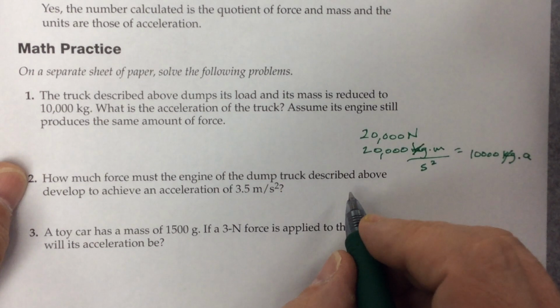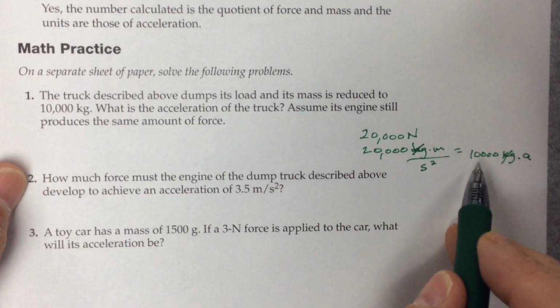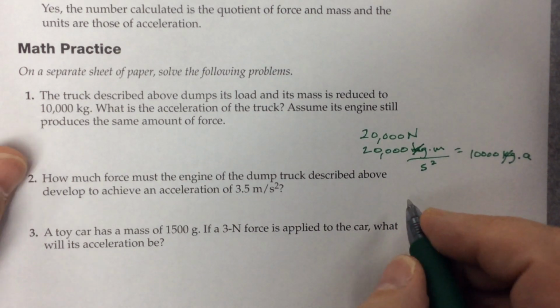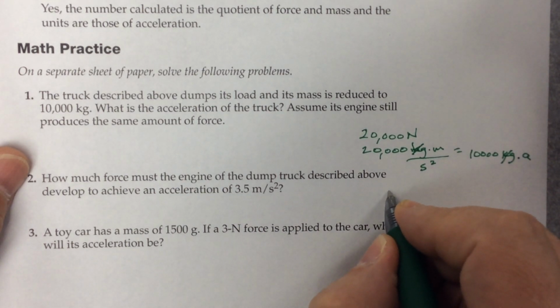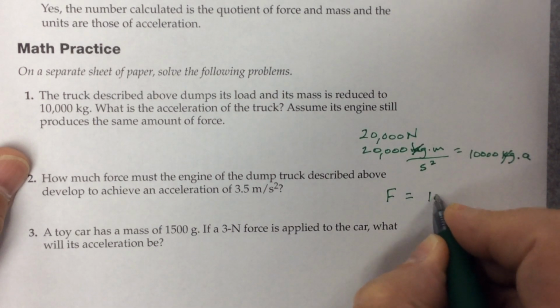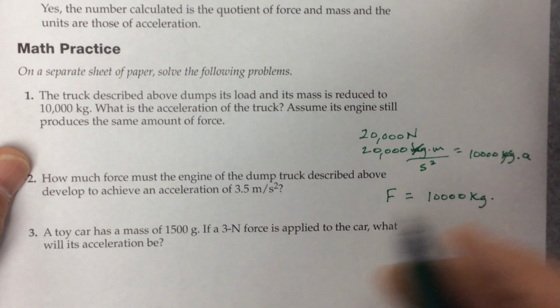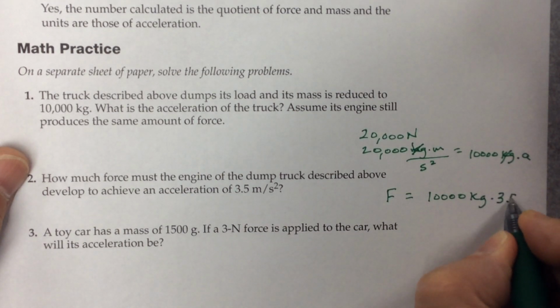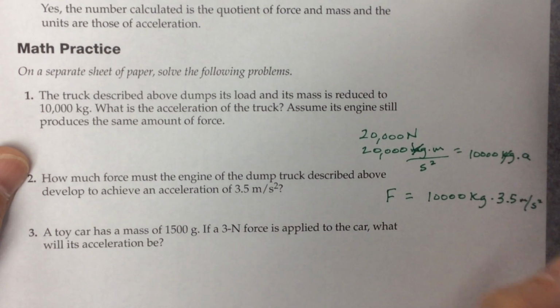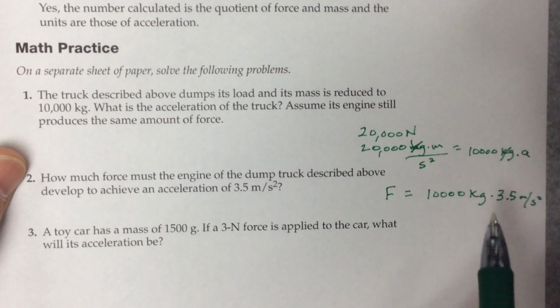How much force does the engine of the dump truck described above develop? I assume it's the one with the 10,000, not the 40,000. So it's asking how much force, so we're going to ask for force. Force in newtons equals 10,000 kilograms, and it has an acceleration of 3.5 meters per second squared. So the units will be kilograms meters per second squared. That's a newton, so you can express this in newtons. Just multiply and express it in newtons.